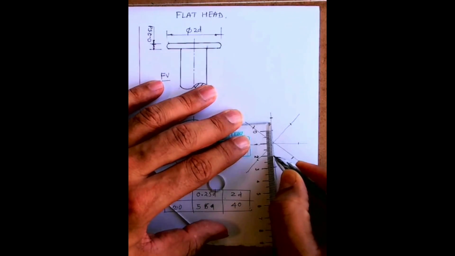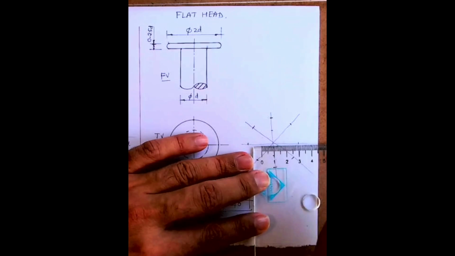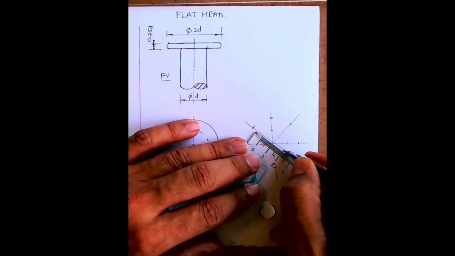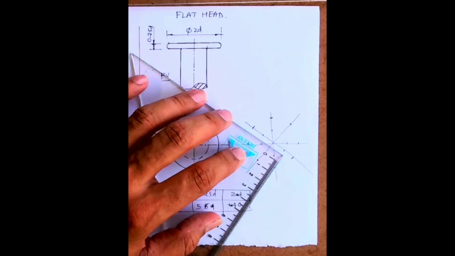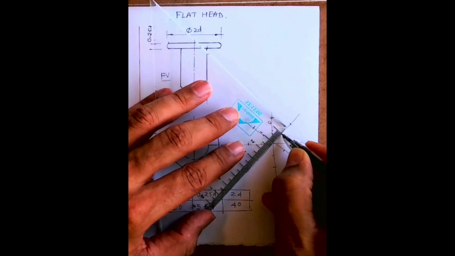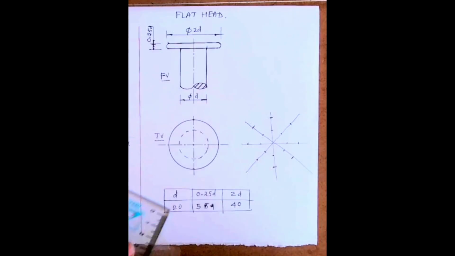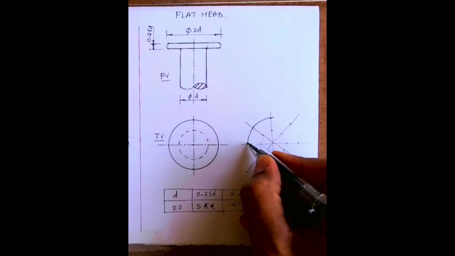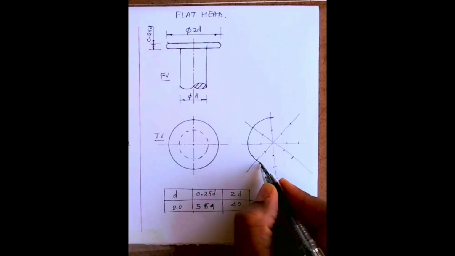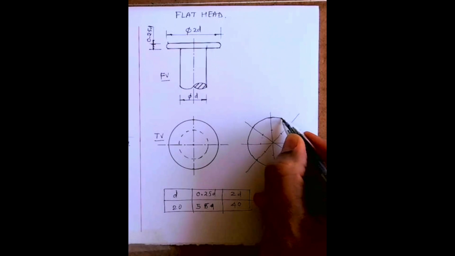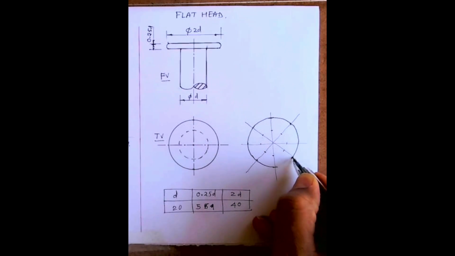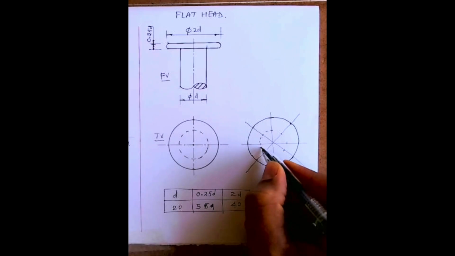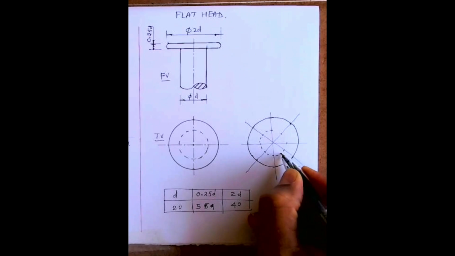Then the inside one is 10, 10 on both the sides. So we can draw both the circles. Outer one is dark, inner one is dotted.